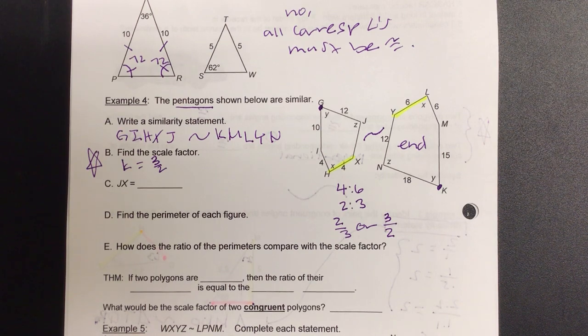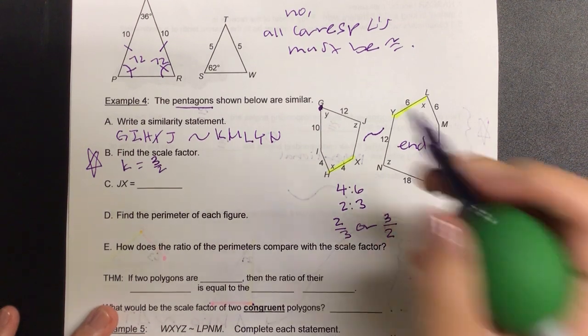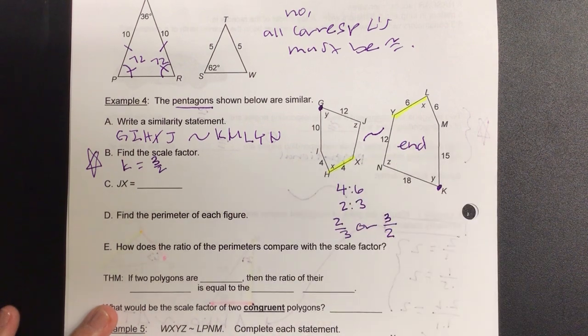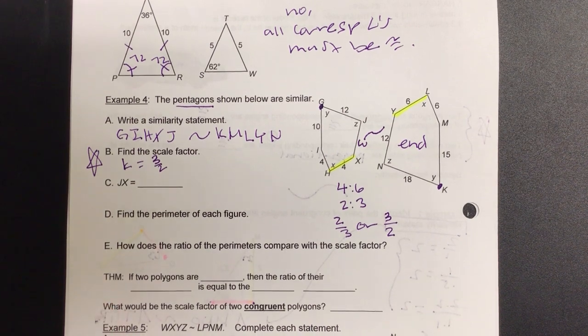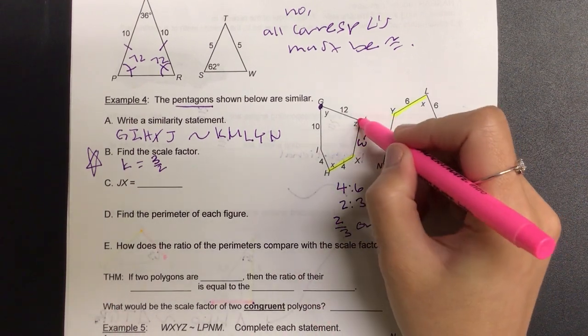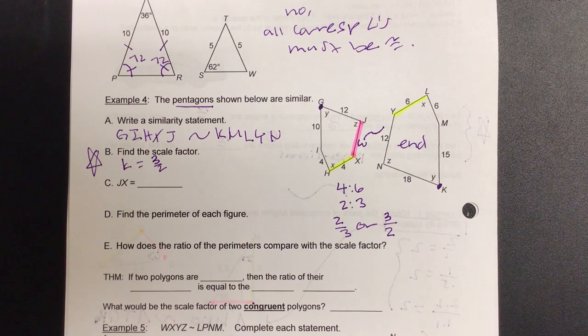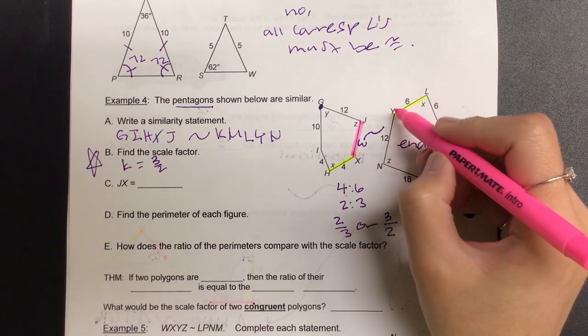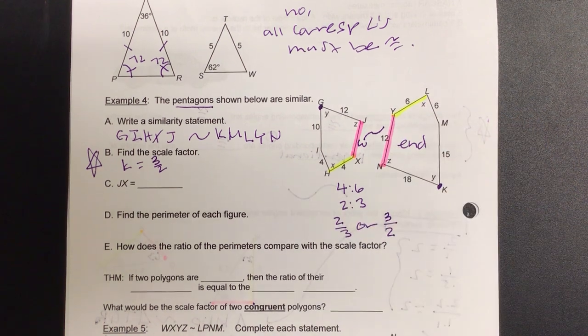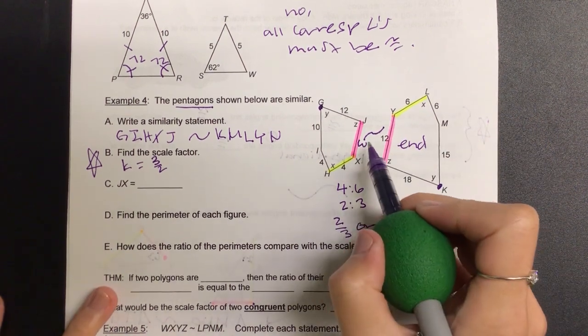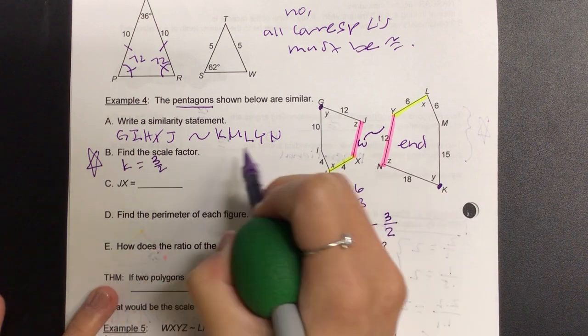So let's find JX then. On JX, let's call that, what letter wasn't used? W maybe? And I'm going to highlight W. I'm also going to highlight the corresponding part. What side is corresponding to W? YN. So let's see if we can do a proportion. I'm going to say W/12.